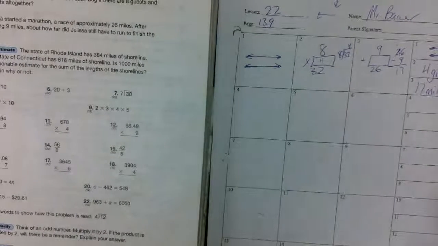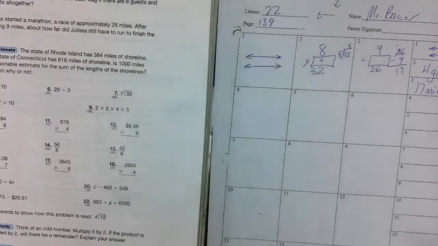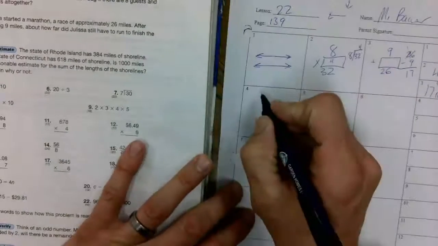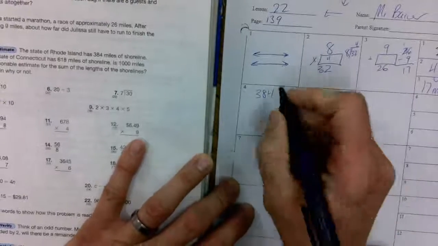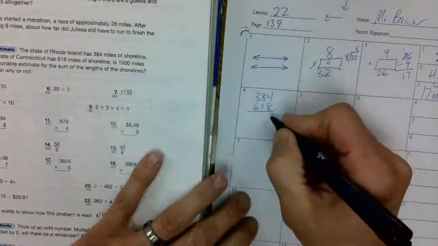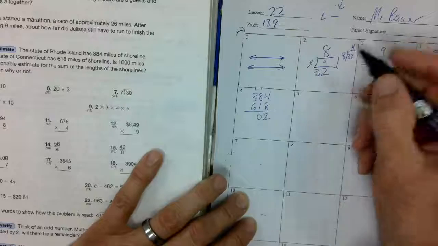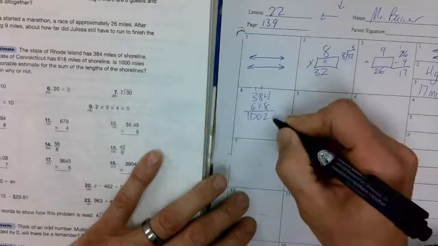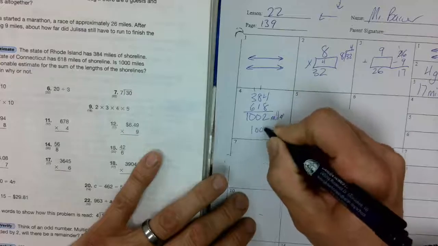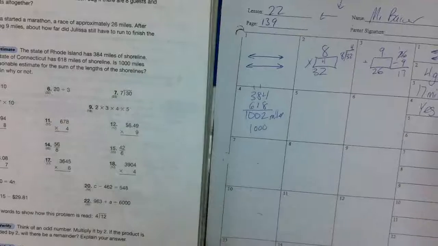The state of Rhode Island has 384 miles of shoreline. That means where the land meets the water. The state of Connecticut has 618 miles of shoreline. Is 1,000 miles a reasonable estimate for the sum of the lengths of the shore? So you're going to add these up. 384 and 618. If we add those up, 4 plus 8 is 12. 2 down, 1 up. 8 plus 1 is 10. You're going to come up with 6 plus 3 plus 1, 1,002 miles. Is 1,000 a good estimate for 1,002? You bet. So our answer for that one is going to be yes.